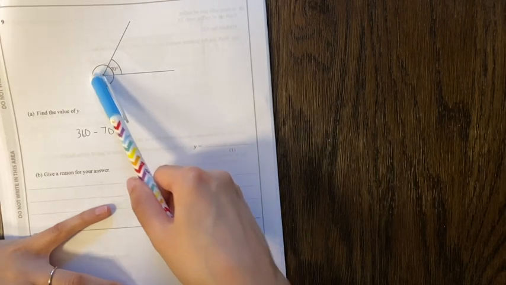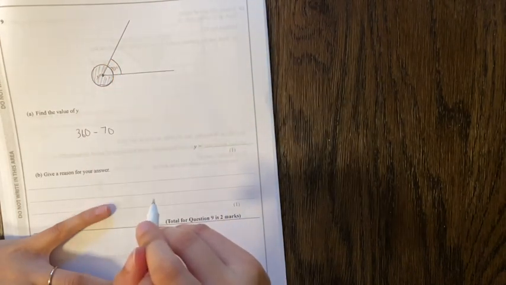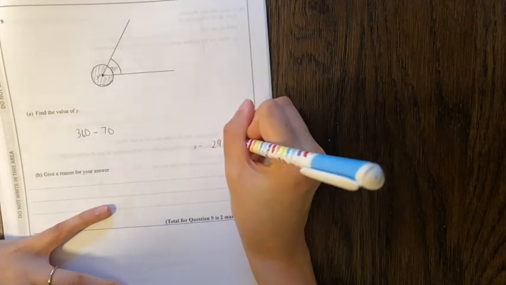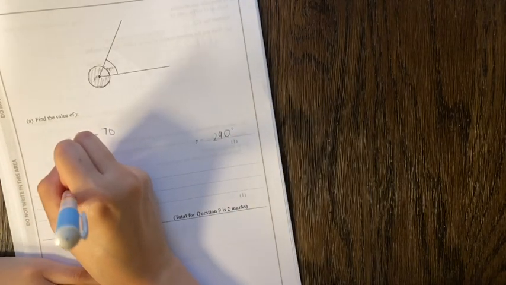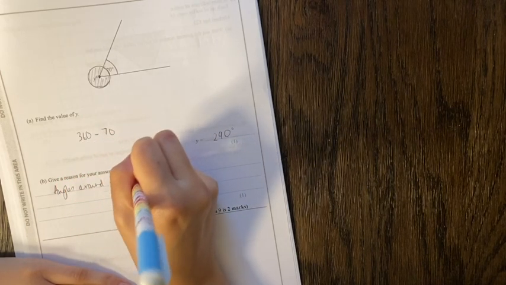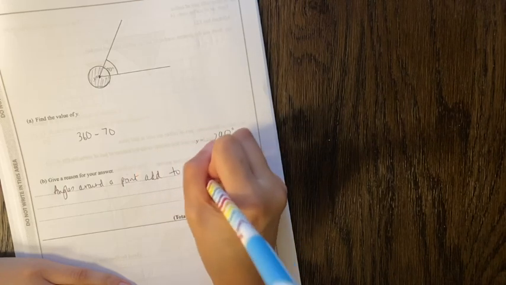We just want to know what the y portion is, which is just this bit that I'm shading. So if you work that out, you get 290 degrees. Okay, give a reason for your angle, and you can simply write angles around a point add to 360 degrees.